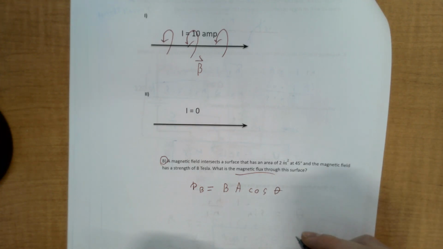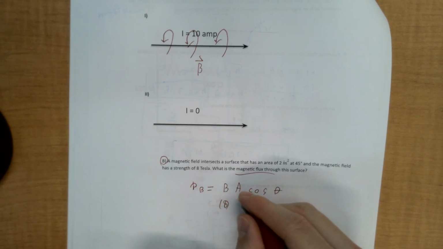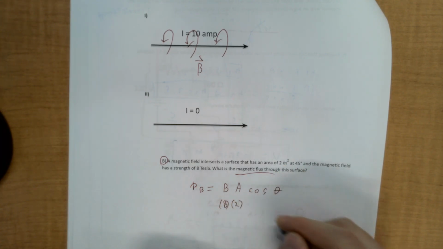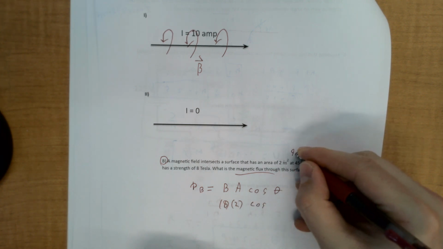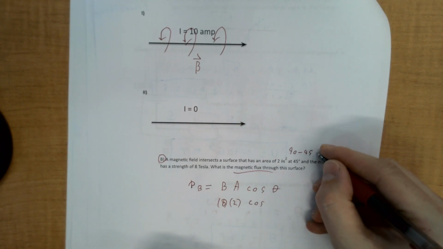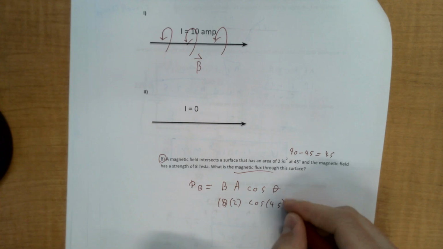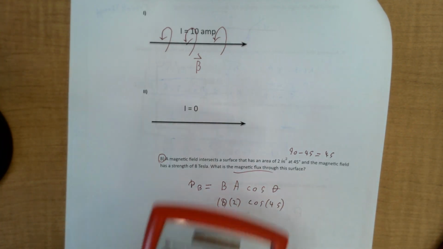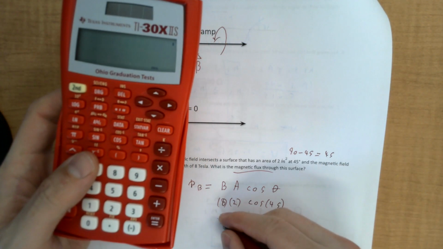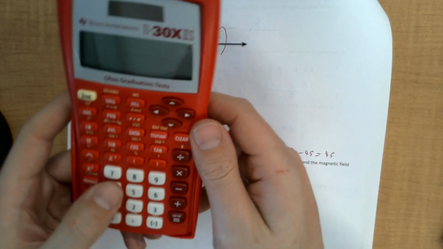So the magnetic field in this case is 8 Tesla. The area is 2. And now we're to the trick, where it's cosine of theta. It's cosine of 90 minus the given angle, because you want to find the angle from the surface normal, which for flat surfaces would be 90 minus the given angle. It's 45, so that's a coincidence, by the way. It won't always be as nice as that. Don't expect that on the test. It's probably like 30 degrees on the test or something, in which case you'll get 60. This will be 90 minus 30, which is 60.